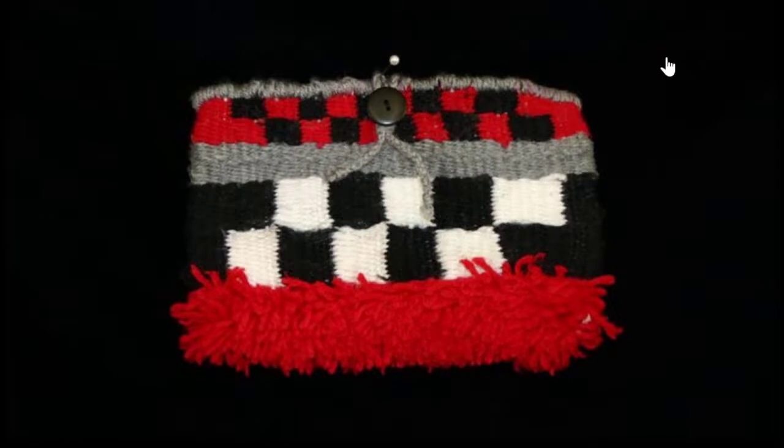This is another good example of a unique version of the bag. Also, this is another example of how to close your bag. So they added a button and they also did this little loop pullover that attaches to the button, which is something you can do if you want or if you've been thinking about it.